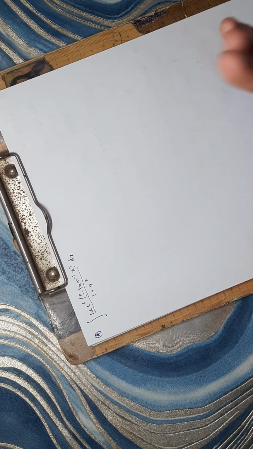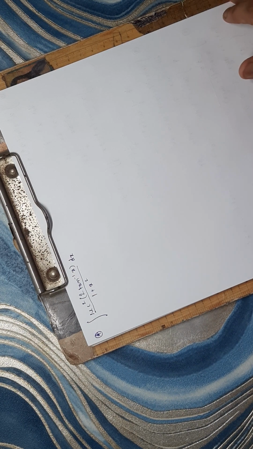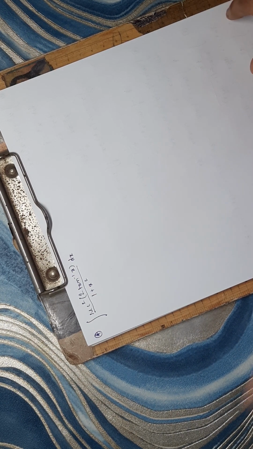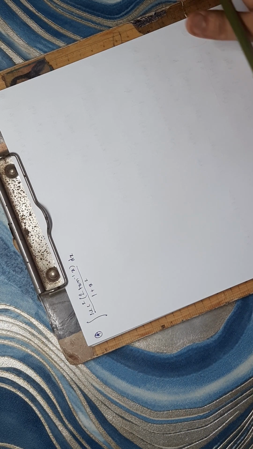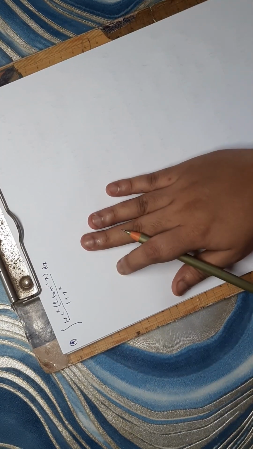These problems are actually very easy. It's just a substitution, because the integration which comes after the substitution is very easy, and then ultimately in the solution you substitute the particular variable which we take, and you get the final answer. Similarly, this problem is also the same thing.